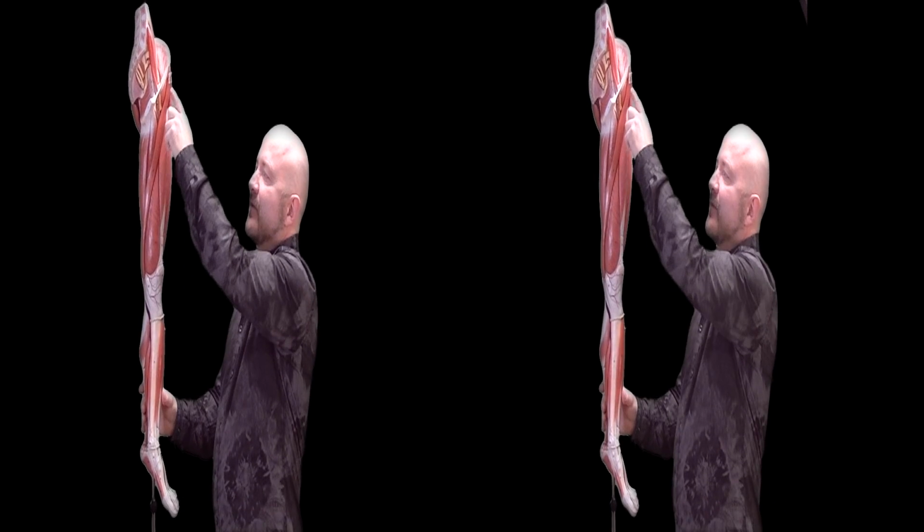Okay, moving right along. We're going to move to this really long muscle that we see here on the front of the thigh. It actually wraps around the thigh from the front and goes medially here. This is the longest muscle in the body. It's very thin, very long. It's called the sartorius, sometimes referred to as the tailor's muscle.